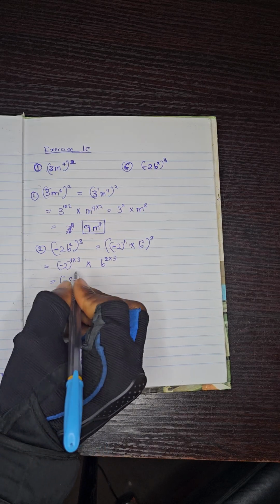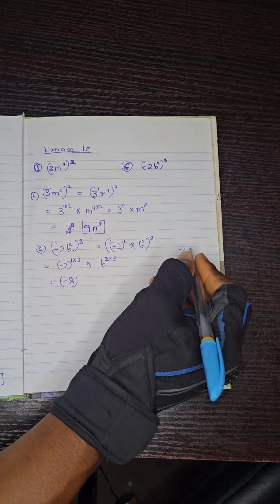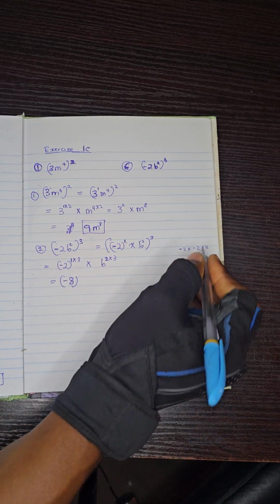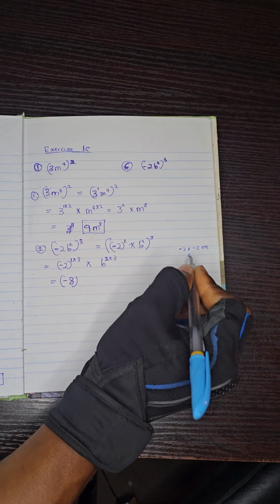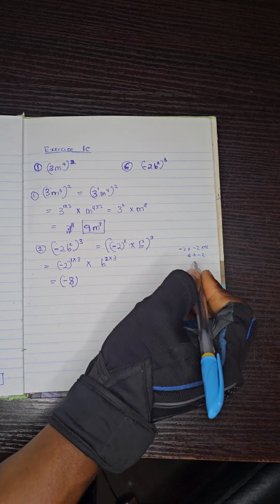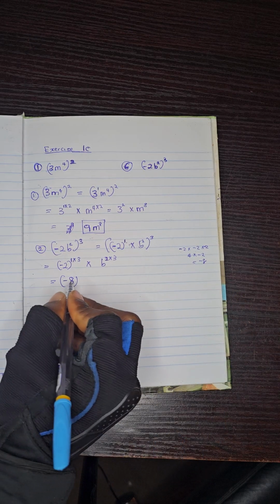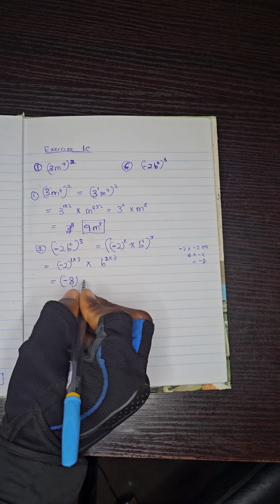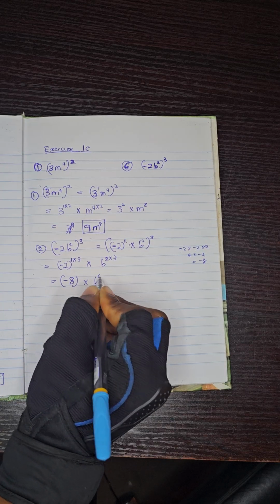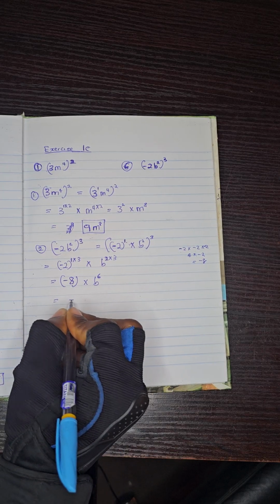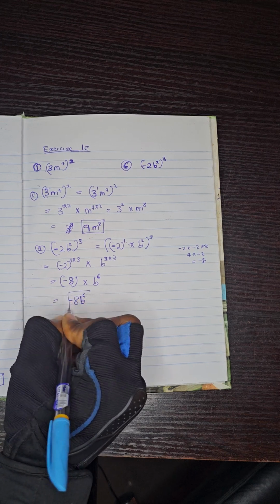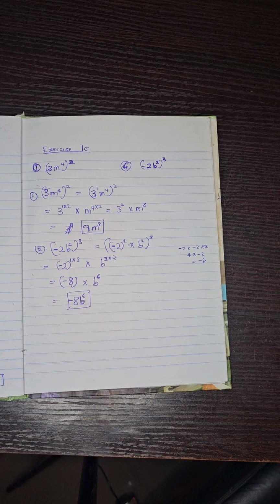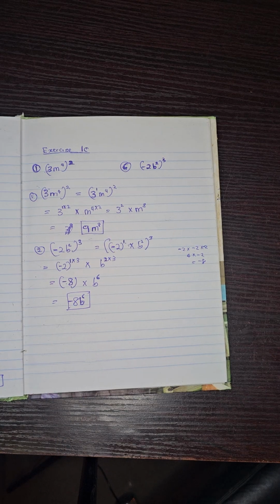Because when you do minus 2 times minus 2 times minus 2, minus 2 times minus 2 is 4, and 4 times minus 2 is minus 8. So we have this times b raised to power 6. When you join it together, it will be minus 8b⁶. I said to solve this before I move to the next law, so we don't miss it out. The next law is what we're going to do next.